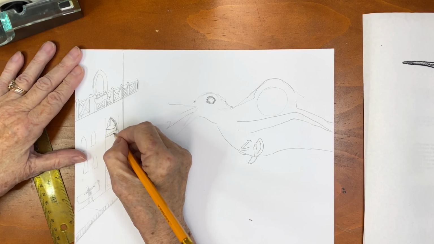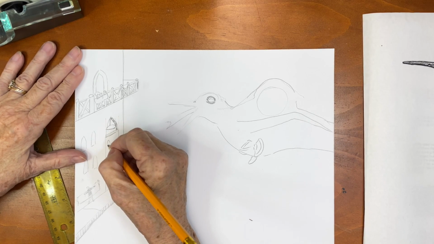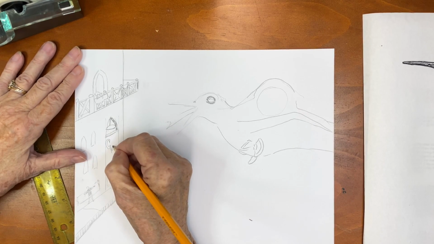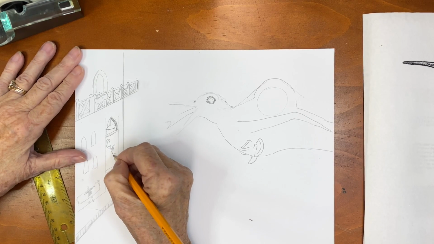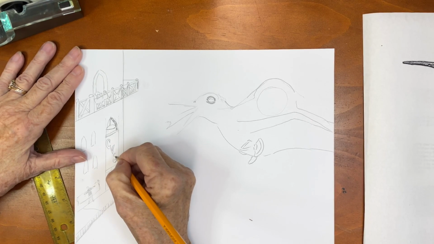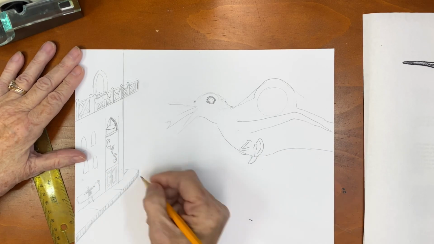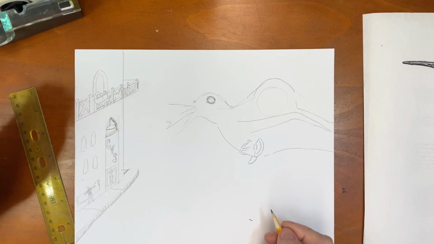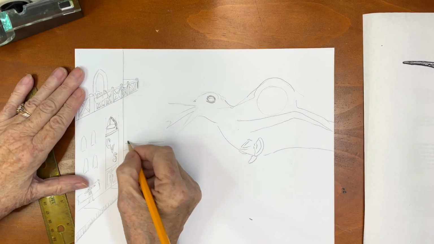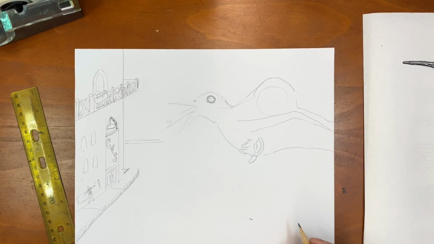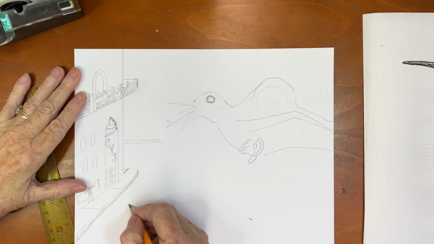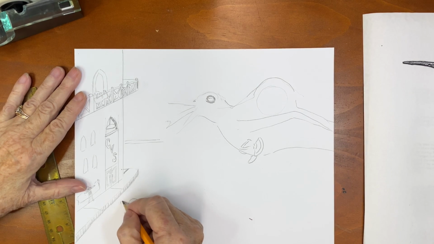And I'll make this a CVS. There seems to be one on every corner anyway. You can make yours a McDonald's. Okay, so there's that. And what else would we have? Well, we'd have a place over here. And how about a bicycle with a guy laying in the street that's been taped down? Okay. So he's got his helmet on.